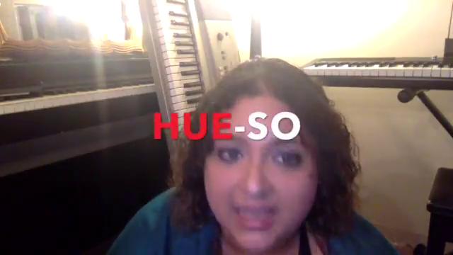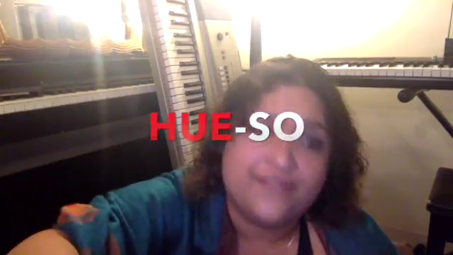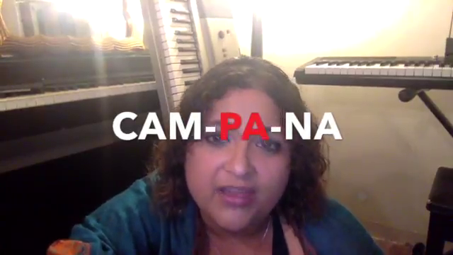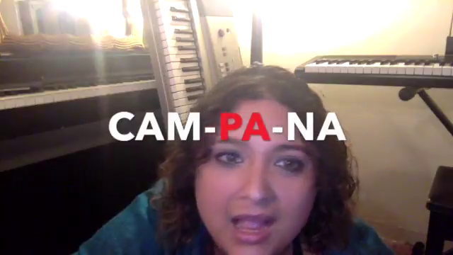Árbol. Next, tenemos hueso. This has two syllables, and just like what we saw in the last example, the prosodic accent is going to be on the first. Next, tenemos campana. Here we have three syllables, so the prosodic accent is going to be on the second to the last, so it'll be on that pa.